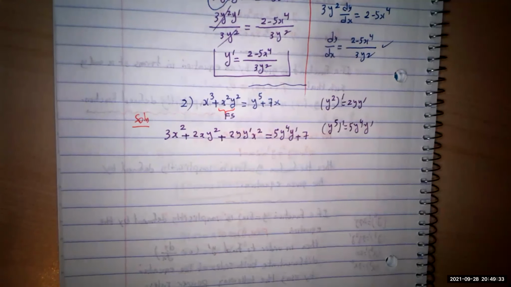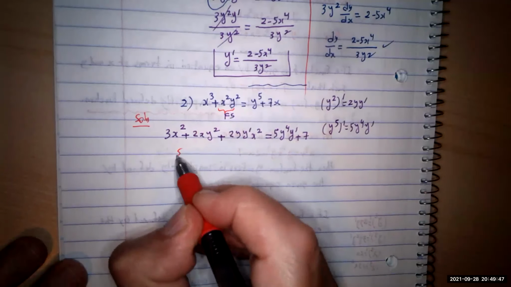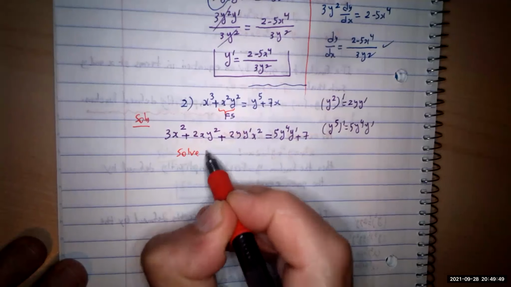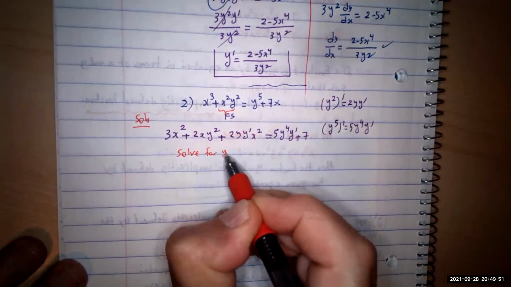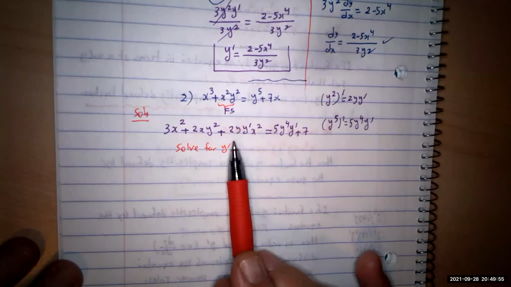That's the most complicated kind of problem in implicit differentiation that you can have. Any question? Now the algebra part is a little bit more. So what you want to do is solve for y prime, so you have to isolate the y prime. You see the y prime?